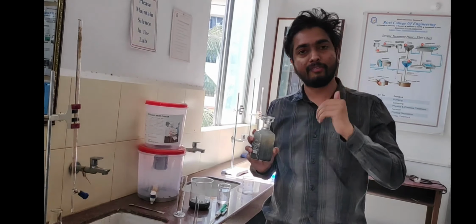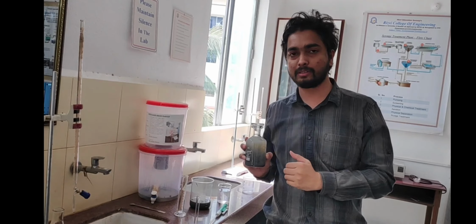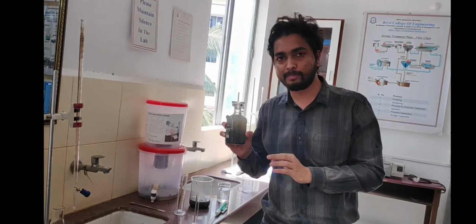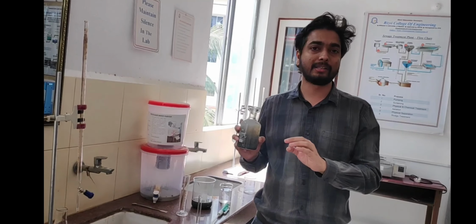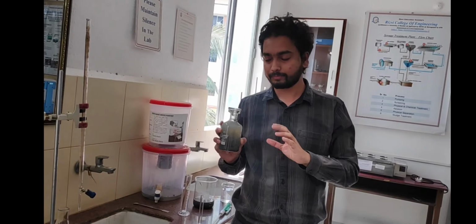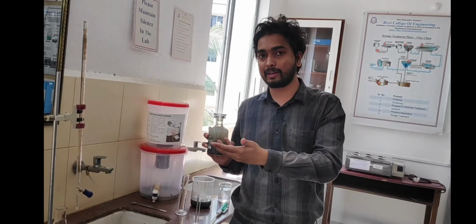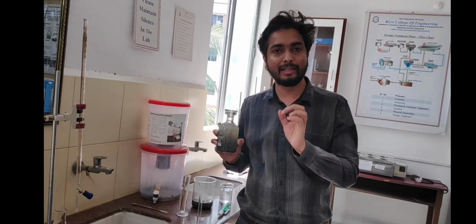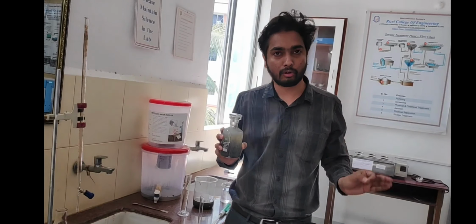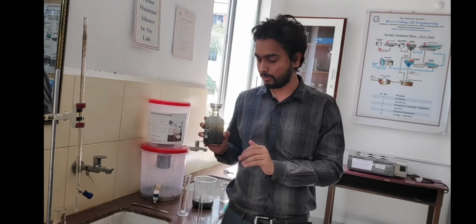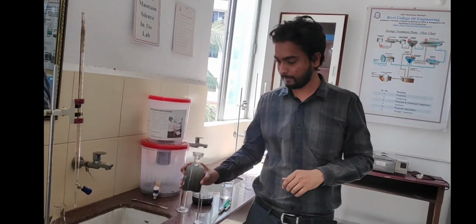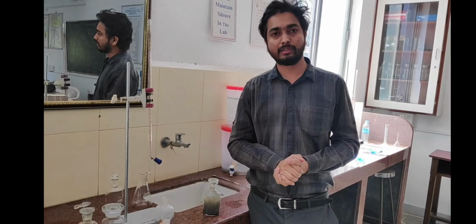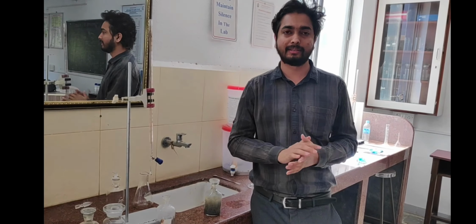Now if we did the same practical using a water sample, we would get a red precipitate. A red precipitate indicates the presence of dissolved oxygen, and only then do we calculate further how much dissolved oxygen is present. The precipitate only indicates whether dissolved oxygen is present or absent. So in this practical, we have concluded that there is no dissolved oxygen in the sewage sample.